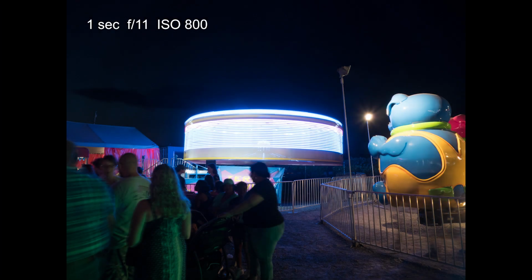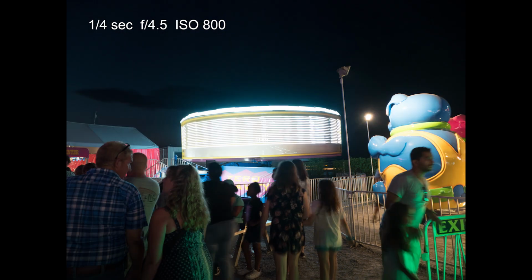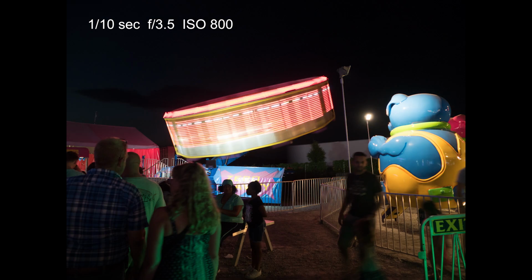So here in front of the zero gravity, we're going to take a look at shutter speeds and how by adjusting the shutter speed inside your camera, the camera will automatically react to change your aperture. Starting at 1 second, the camera responded with an aperture of f11. 1/4 second found an f-stop of 4.5, and 1/10 of a second saw f3.5, which is the widest this lens will go.